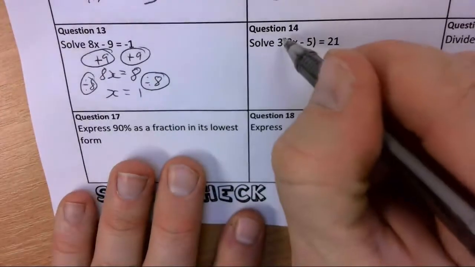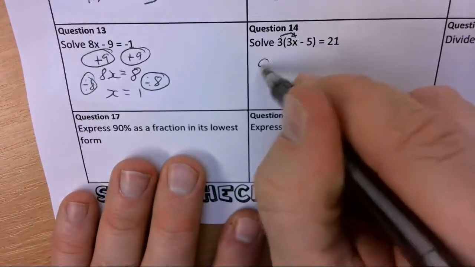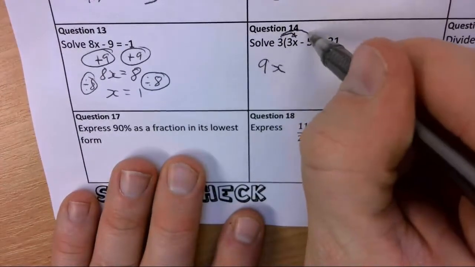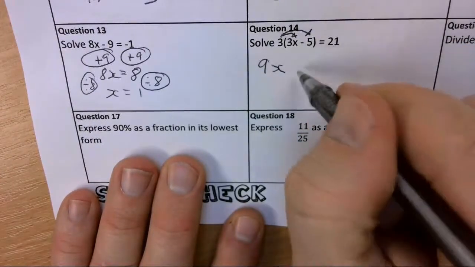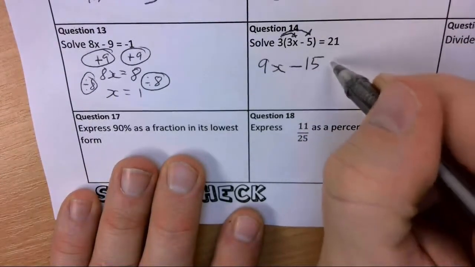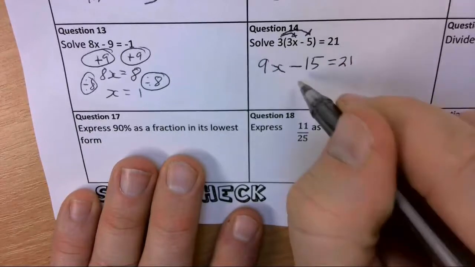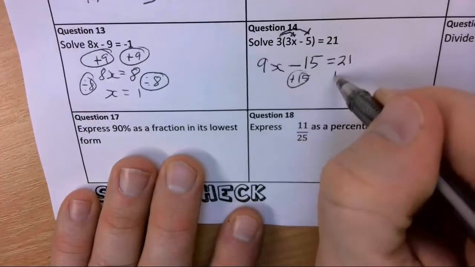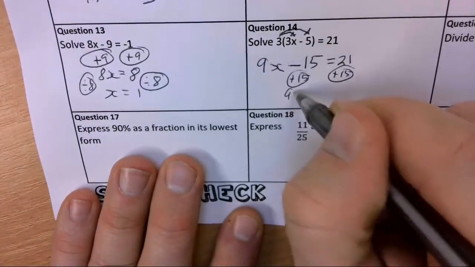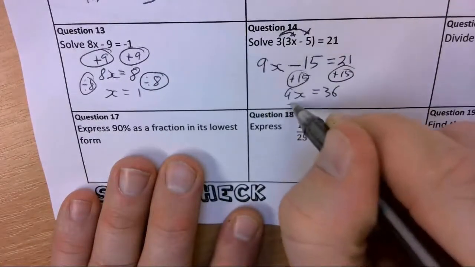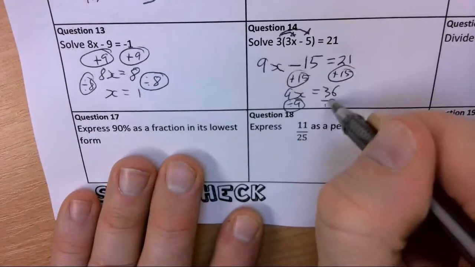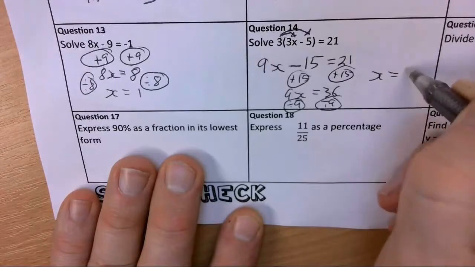First expand the bracket out. 3 times 3x gives me 9x. 3 times minus 5 gives me minus 15. That equals 21. Add 15 to both sides. Gives me 9x equals 36. Divide both sides by 9. Gives me x equals 4.